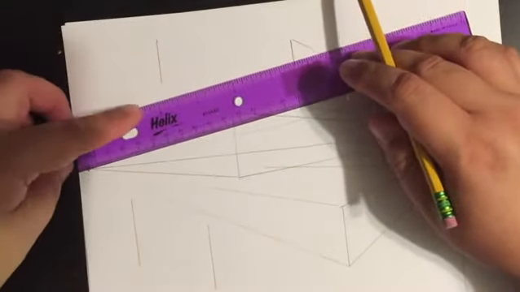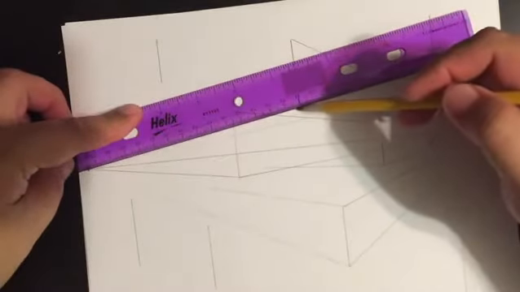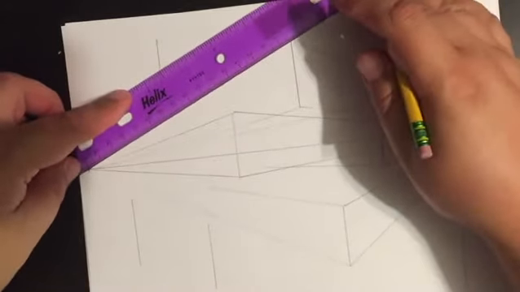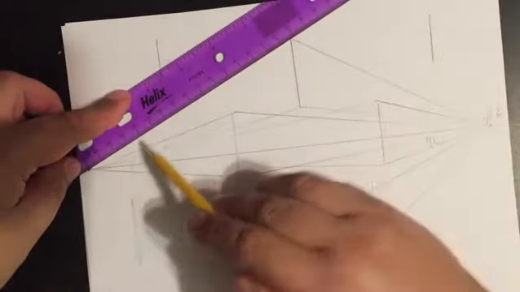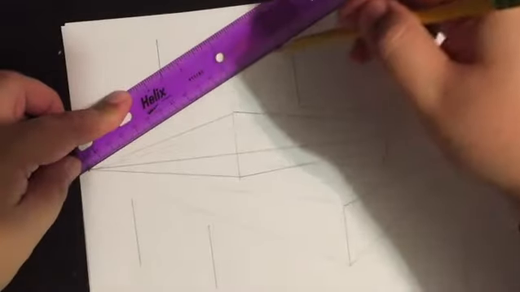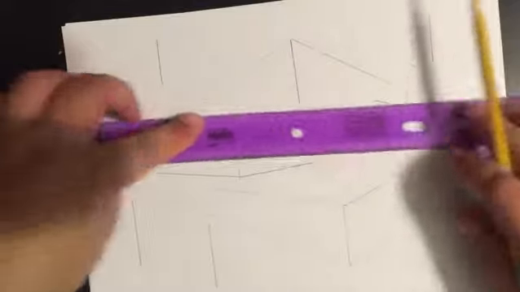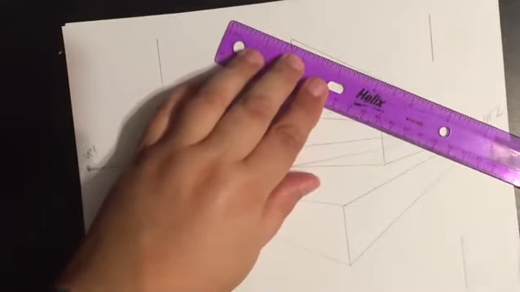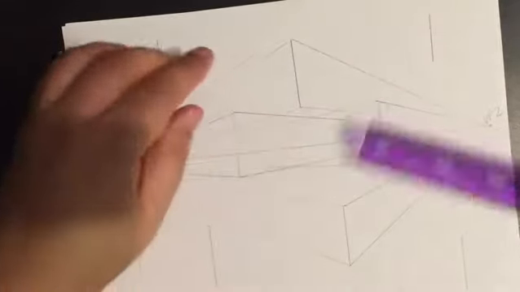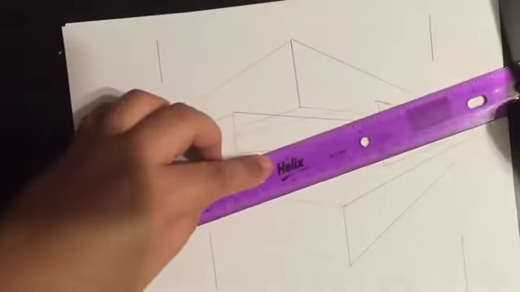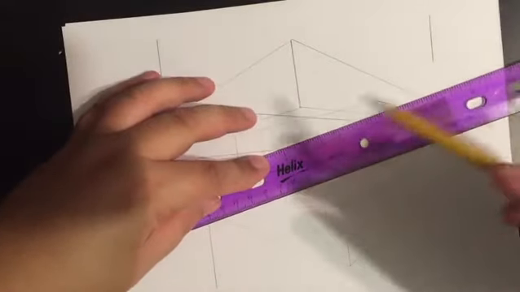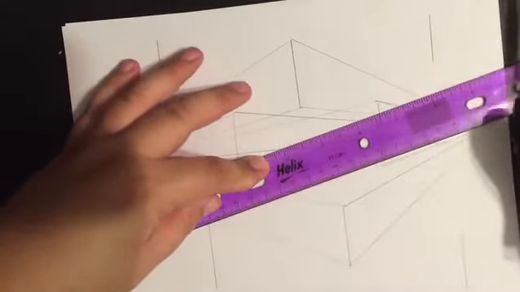Now you're going to have a lot of overlapping lines. It's okay. Just remember, from each vanishing point, I'm going from the left, touching the top and bottom, and then going from the right, touching the top and bottom of each of these lines. It's a little more involved than one point, but not by too much.